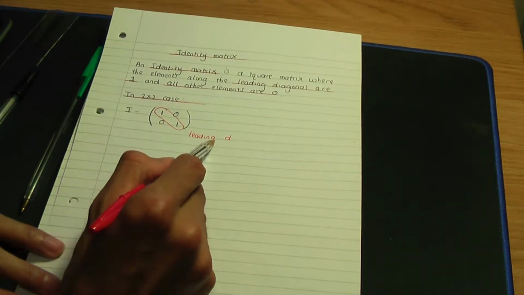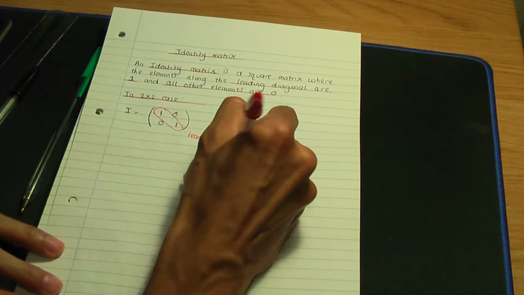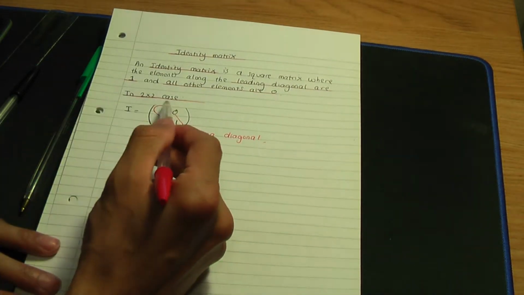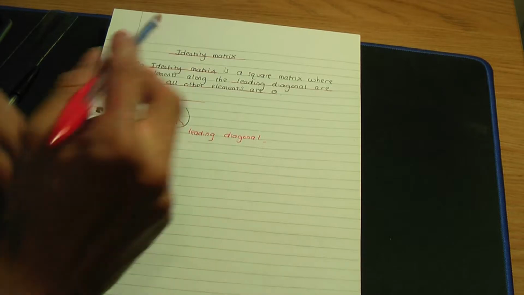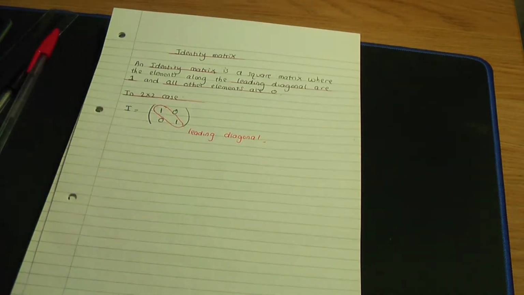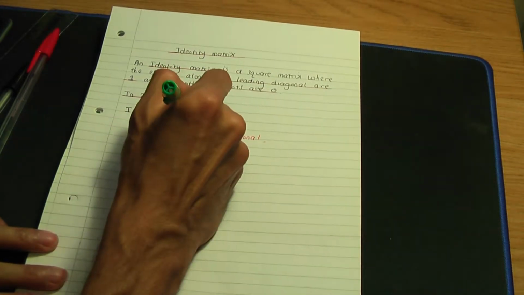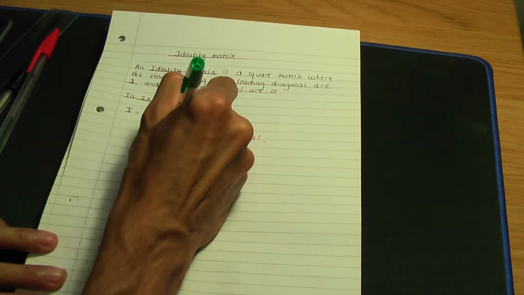So this diagonal is the leading diagonal. They're all 1s. All of the other elements are 0s. Also, just as an added note, we call this the leading diagonal. The opposing diagonal, the one I'm outlining in green, is what we call the lateral diagonal.